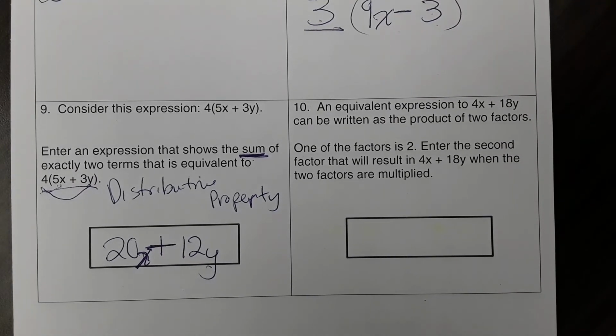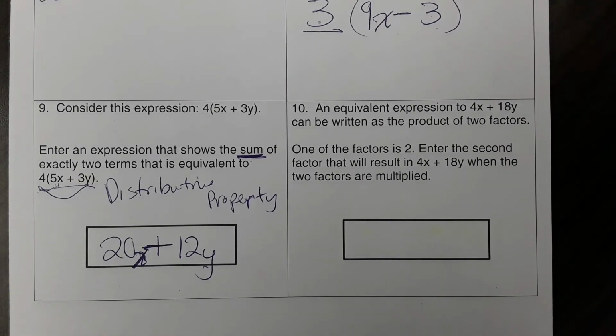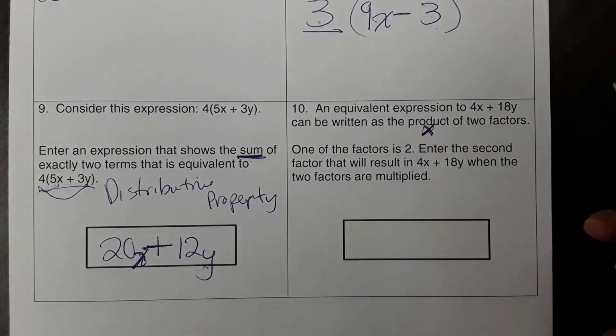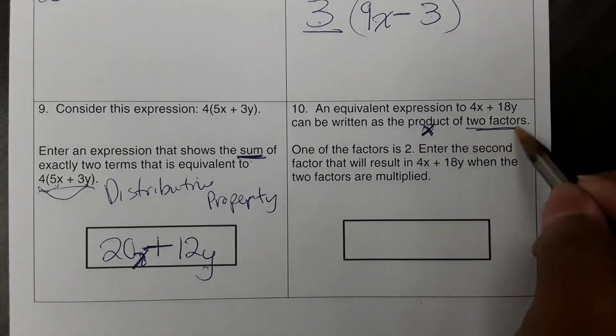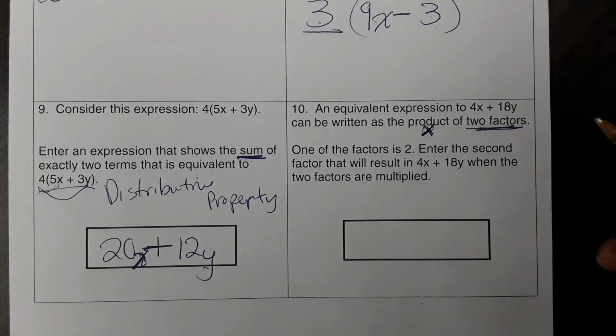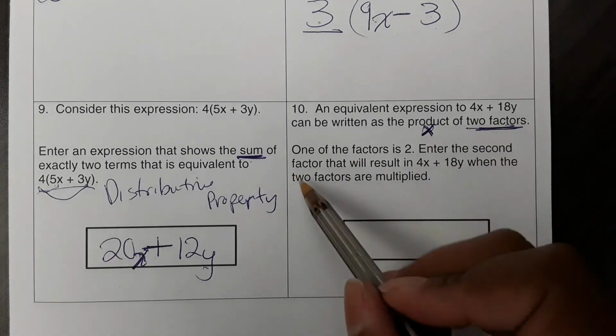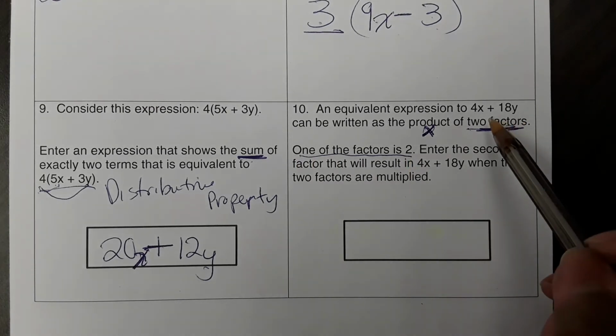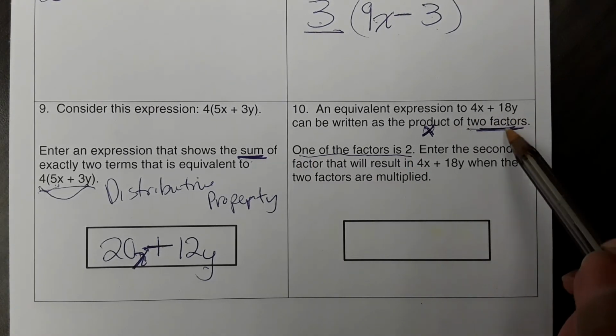Next, an equivalent expression of 4x plus 18y can be written as a product of two factors. So we know product means you're multiplying. It's the answer to a multiplication problem. And two factors simply means two numbers that are being multiplied together. Now it goes on to say one of the factors is 2. So we know ahead of time we're going to be factoring here.